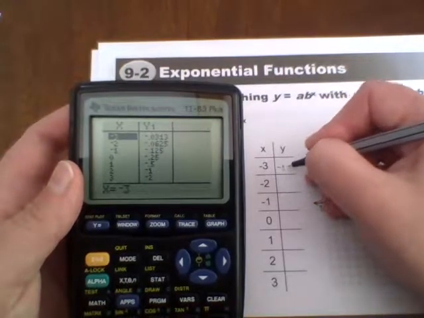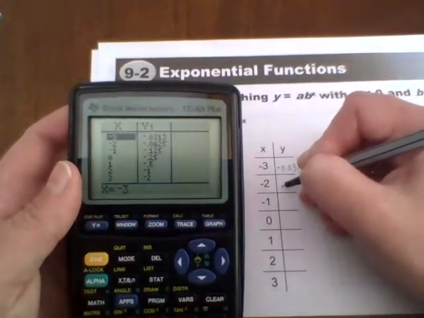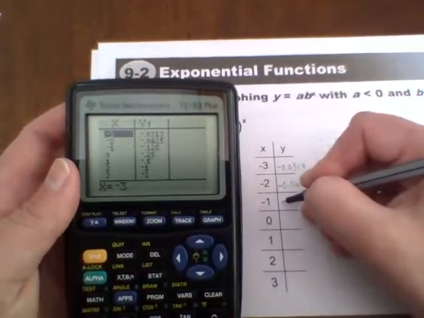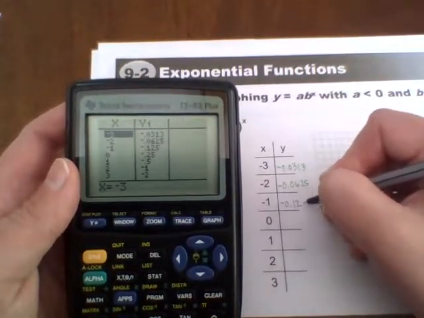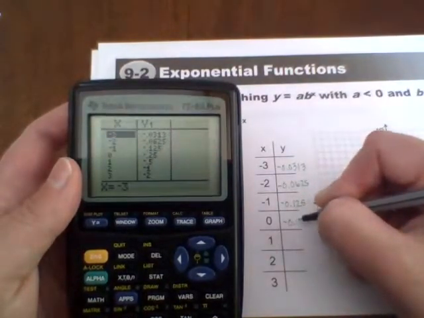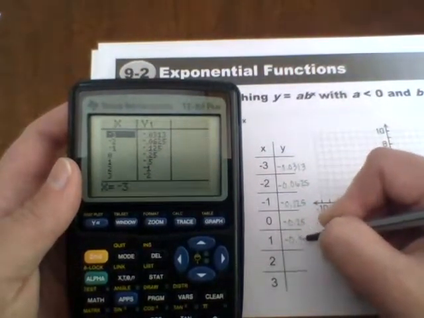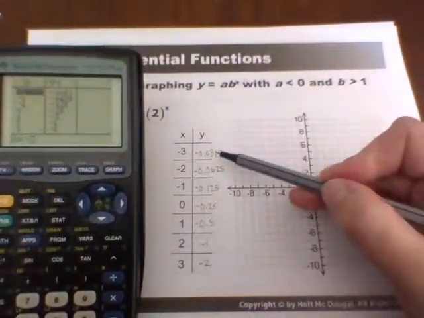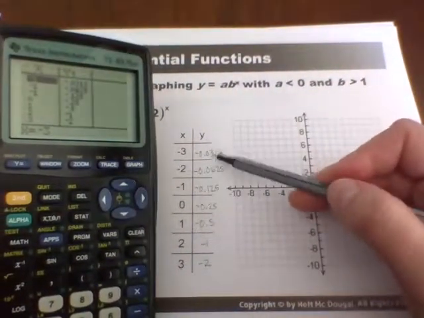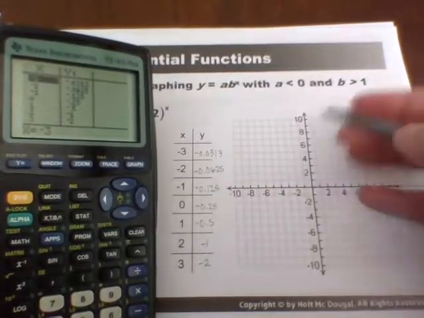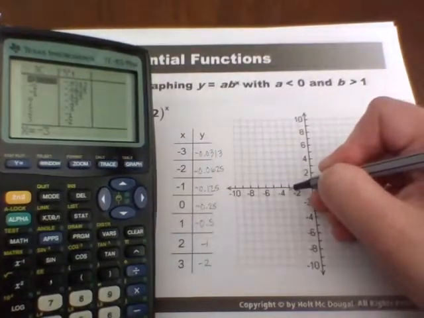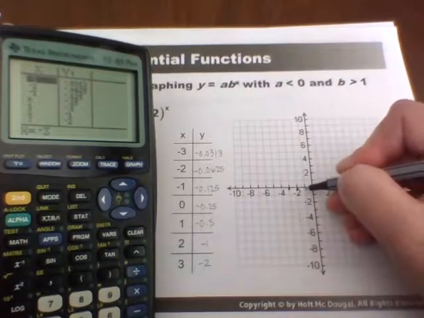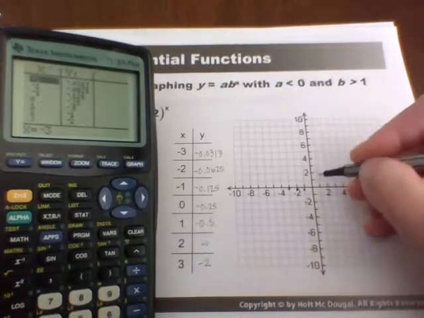So we have -0.0313, -0.0625, again, very much 0 at that point, -0.125, -0.25, -0.5, -1, and -2. And so as you go through these, again, these are very small. It's very hard to actually get these to be values on the graph. And so I'm just going to put them basically as close to 0 as possible, but not on 0. And so -2 is still there, and -1 is still there.